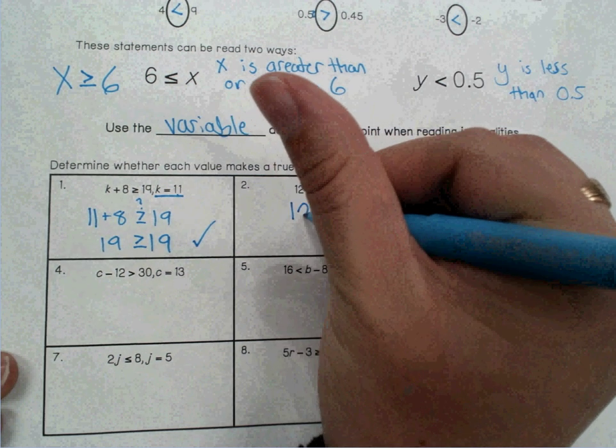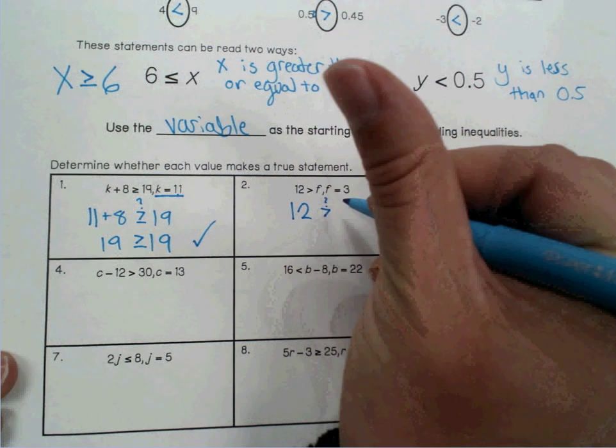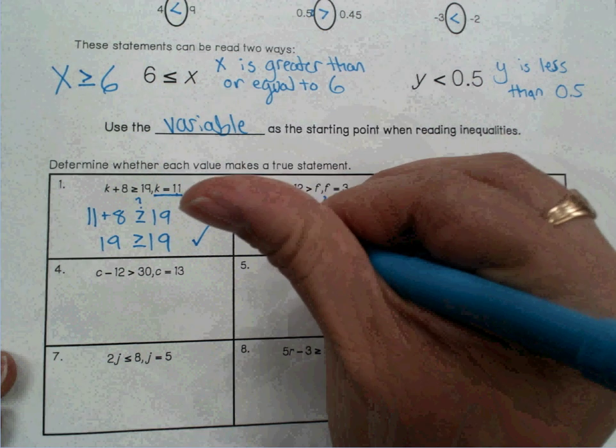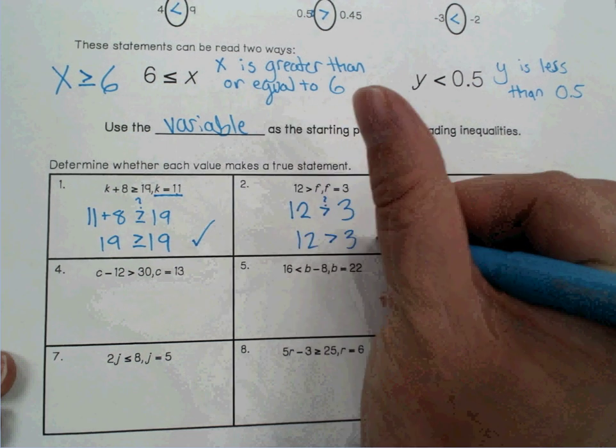So if we look at the next one, same sort of thing. 12 is greater than f. Instead of 12 is greater than f, we have f equals 3, so we're going to have 12 is greater than 3. And that is true. So I'm going to rewrite it without the question mark. That works.